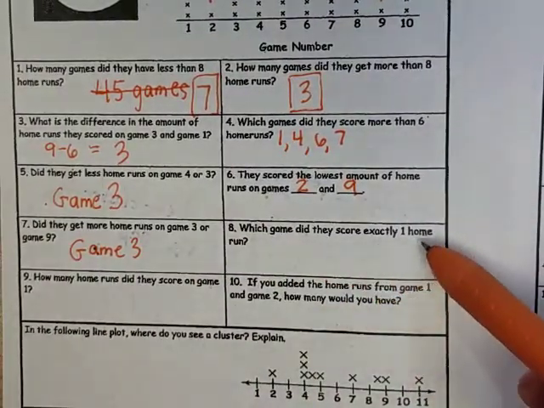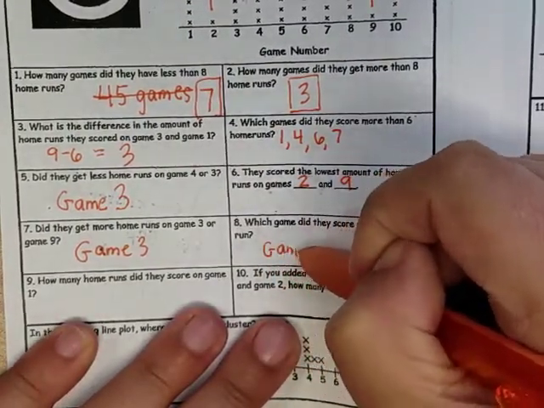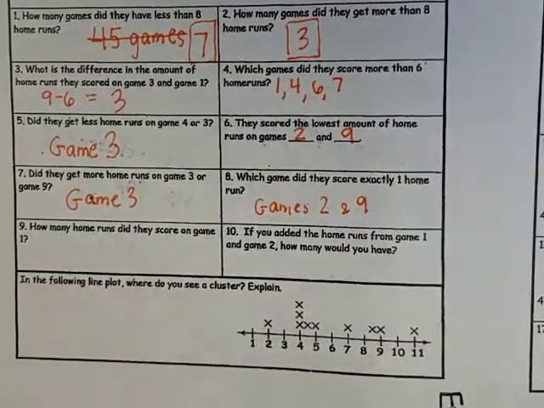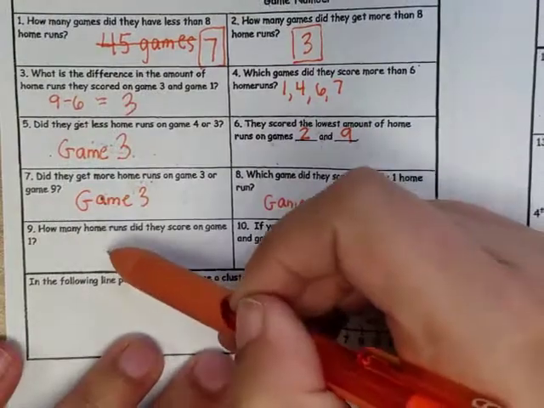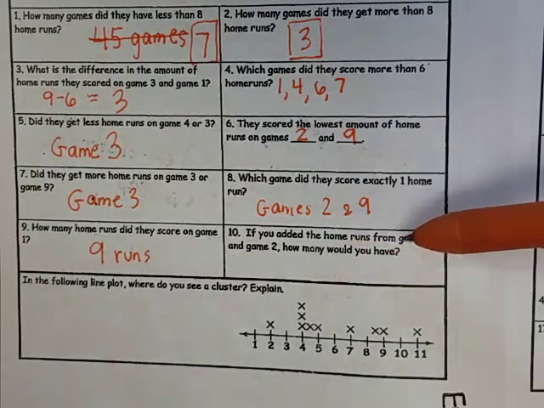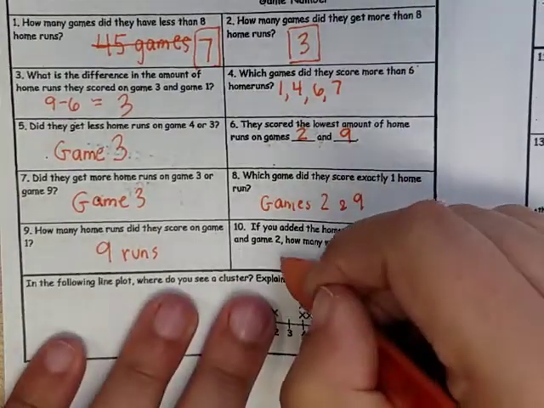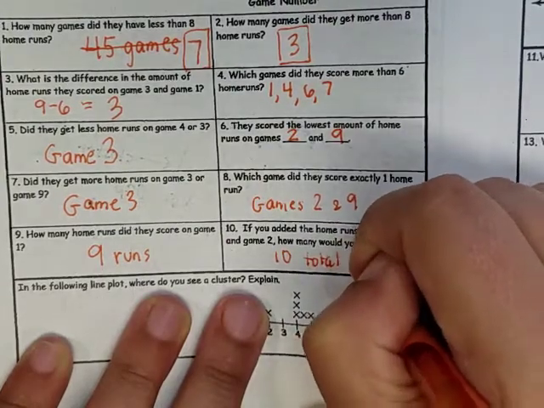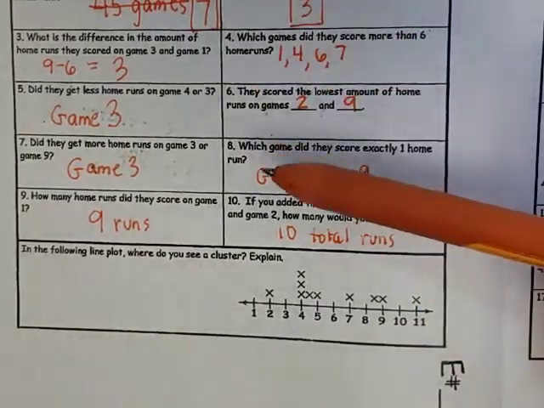Which game did they score exactly 1 home run? Both games 2 and 9. How many home runs did they score on game 1? Well, if we counted them, they scored 9 runs. If you added the home runs from game 1 and game 2, how many would you have? Well, there was 9 plus 1 gives me 10 runs total. Okay, all right, so that answers our questions for the Cincinnati Reds home runs.